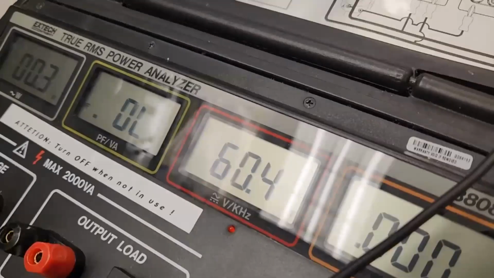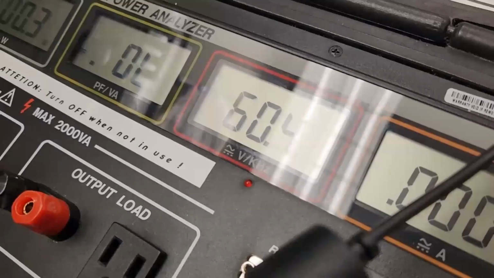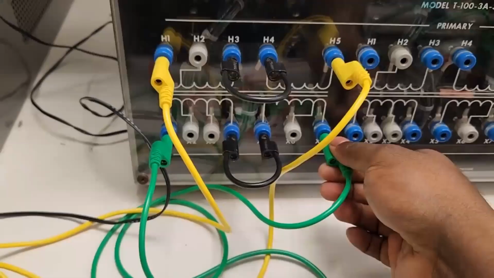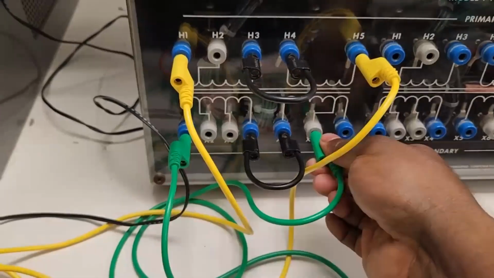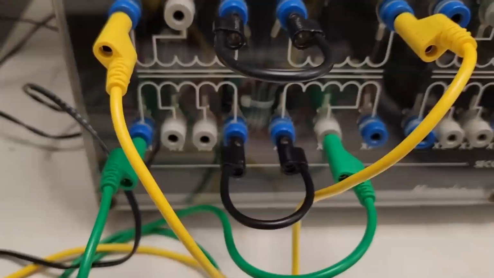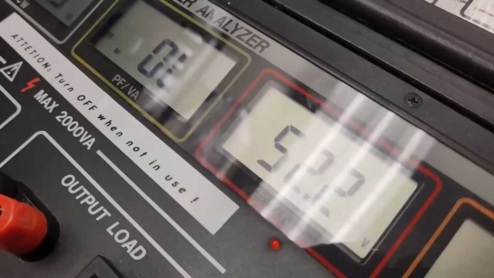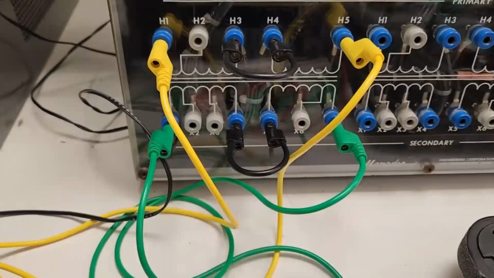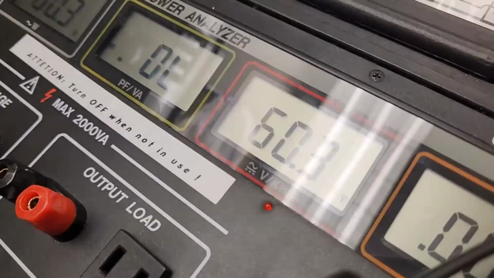So this is supposed to be the correct voltage. Let me disconnect, and if I connect it here, I'm actually losing some N2, so that's why the voltage was 52. With the correct connection, the voltage is 60.4. So that's about it.